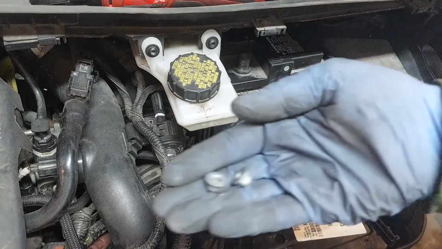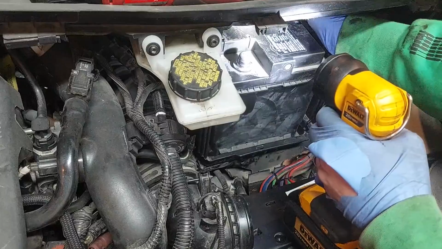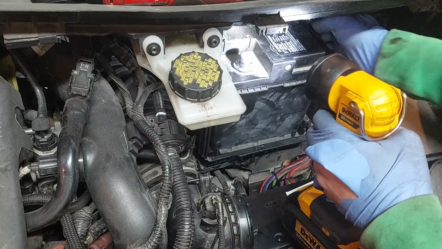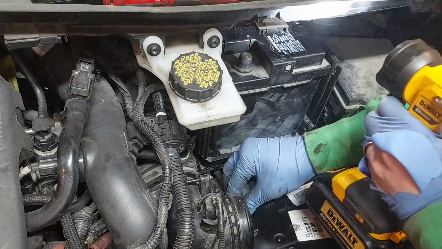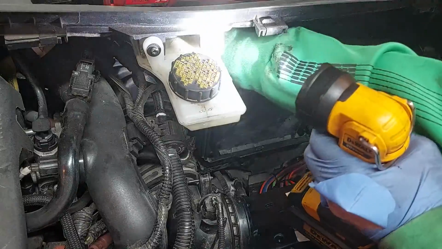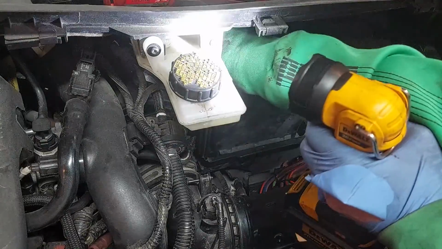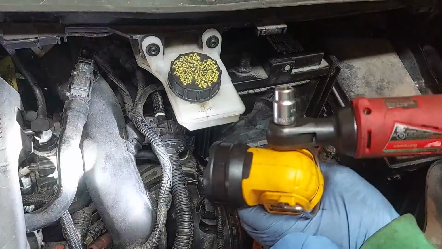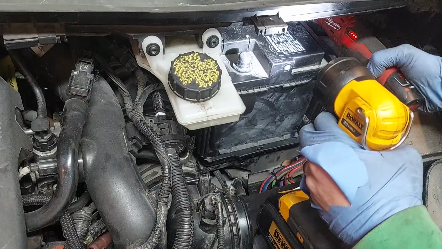Okay, two 10 mils, one on each side. Oh my God, I almost lost that. Don't lose them. Stubby 10 in this, and you can get it on.